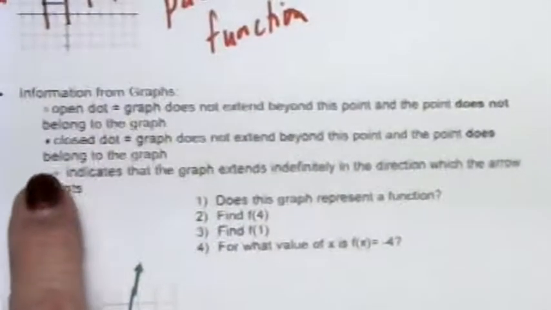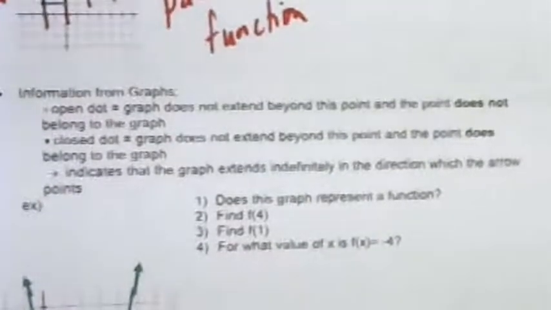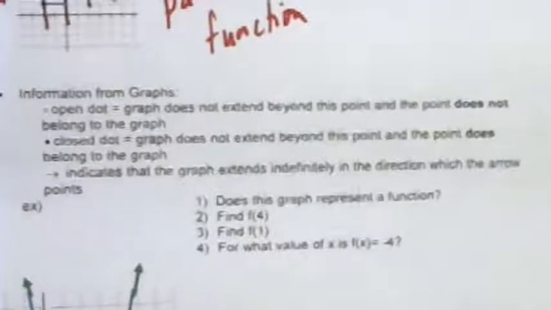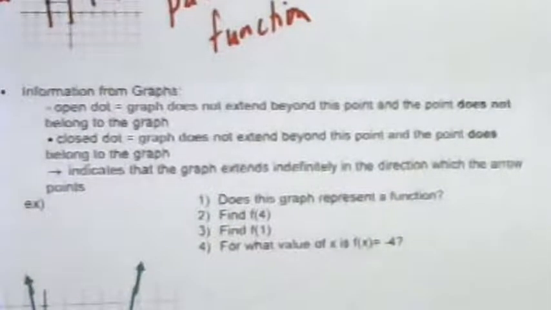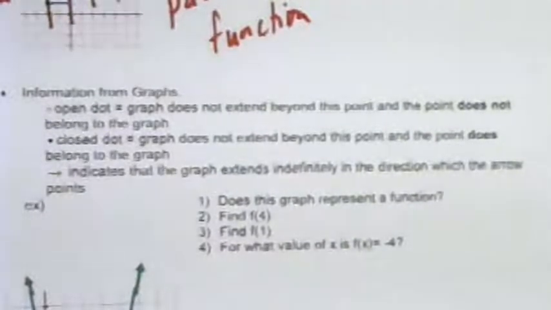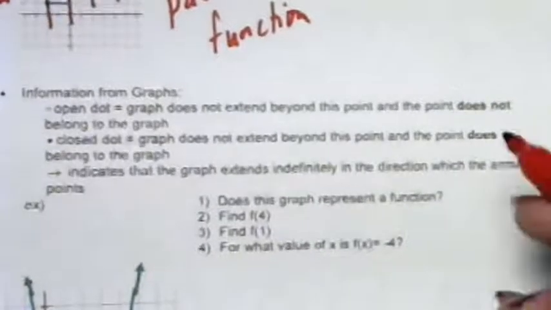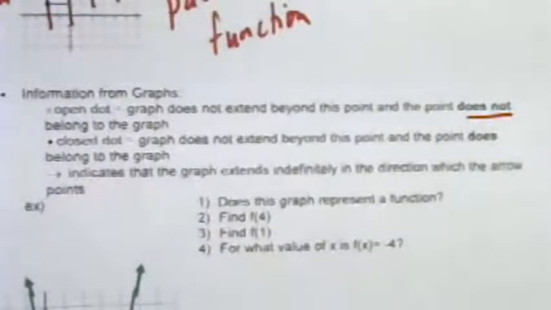Open dot. When our graph has an open dot, or a closed dot for that matter, it says that the graph does not go beyond this point. So with open and closed dots, our graph has specific beginning and possibly ending points, or both. Does not go on forever. An open dot says the graph does not go beyond this point, and this point does not belong to the graph.